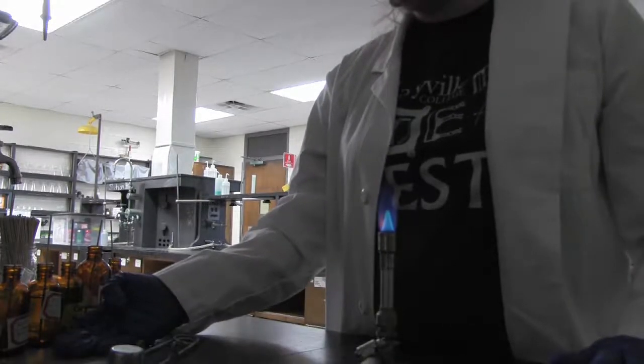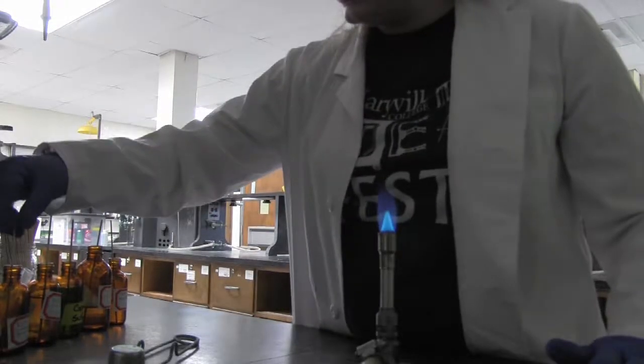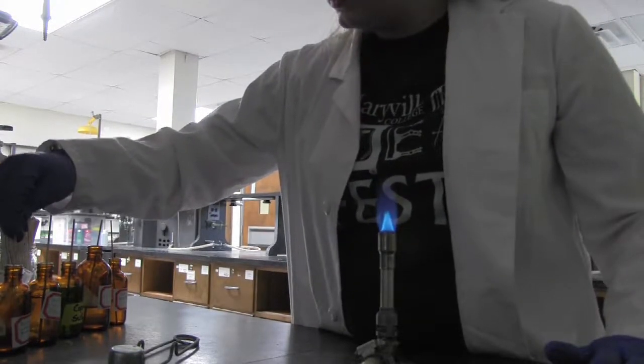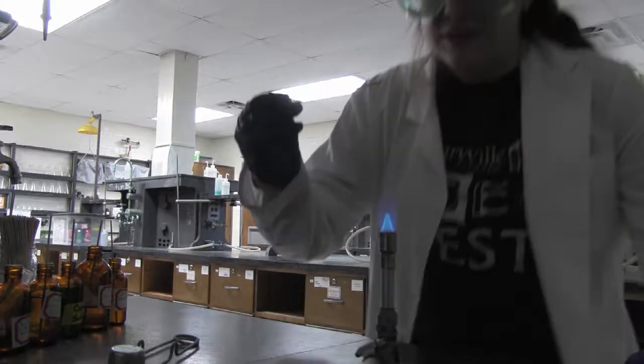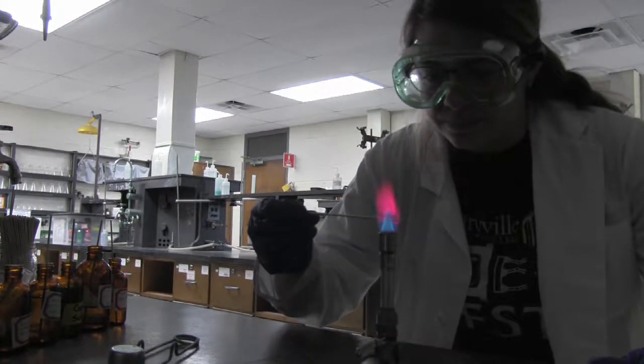Now that we've seen the science behind it, let's get started. Here we have 5 different metal ion solutions. The first one we're going to start with is lithium chloride, which, as you can see, creates a bright red flame.